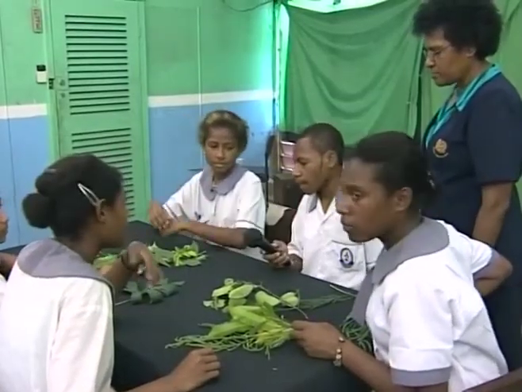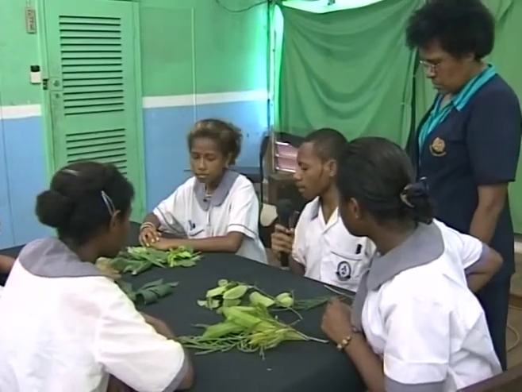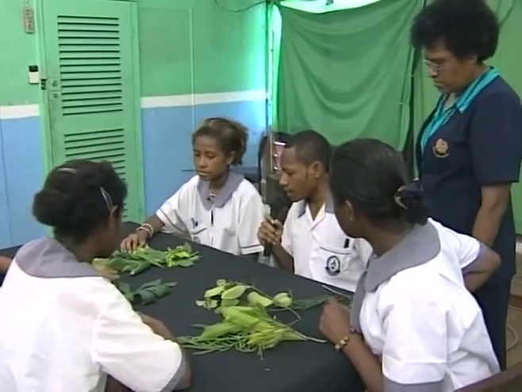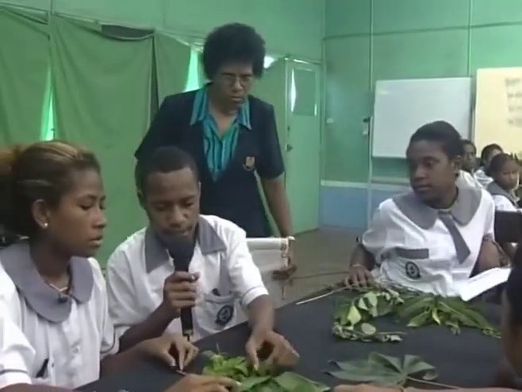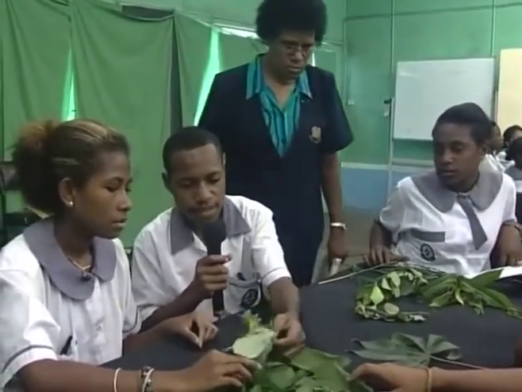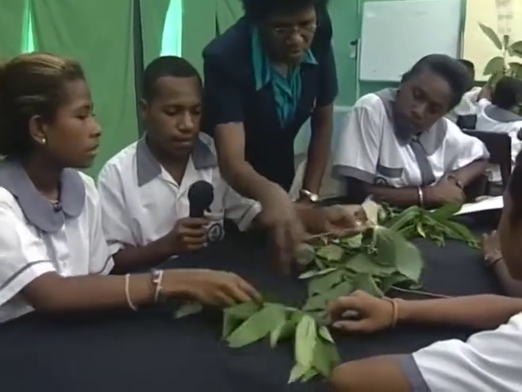Okay, Melvin? The leaves here, they are opposite, but they are in cluster, and this is one big subset. Okay, let me see. You have it in a big one, okay?